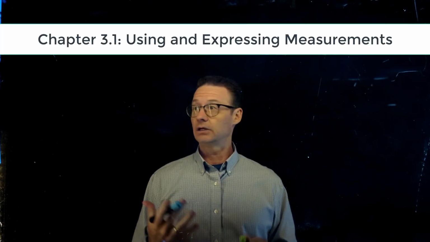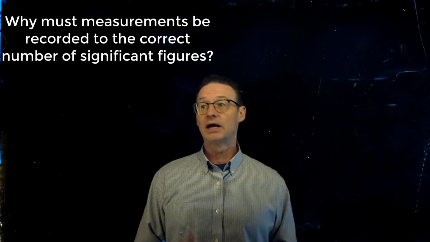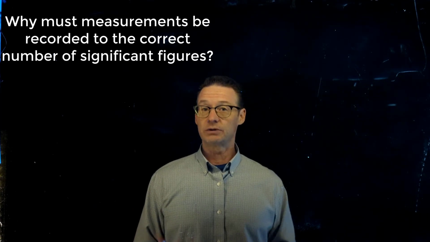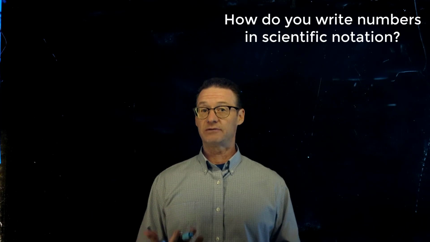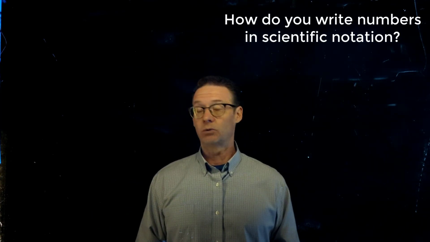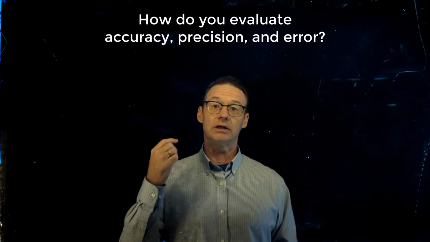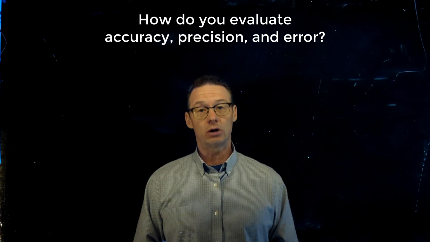So today we're going to be talking about measurements and how we record our measurements depending on what instruments we're using to take those measurements, what the units are that we use, and how we round and do calculations with the numbers we're working with. We'll also cover scientific notation, which is a specific way of writing numbers that are either really big or really small. We'll talk about concepts of accuracy and precision and error, and how we deal with all of those things and what they all mean in the context of this class.